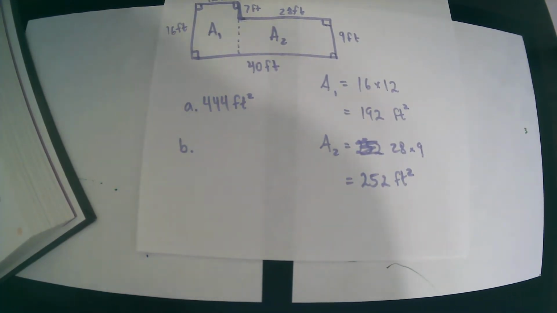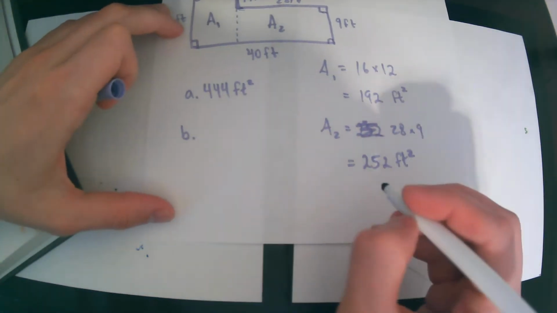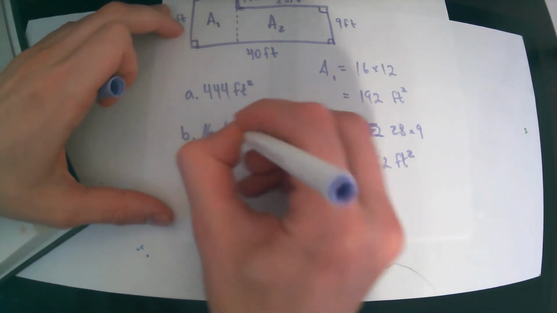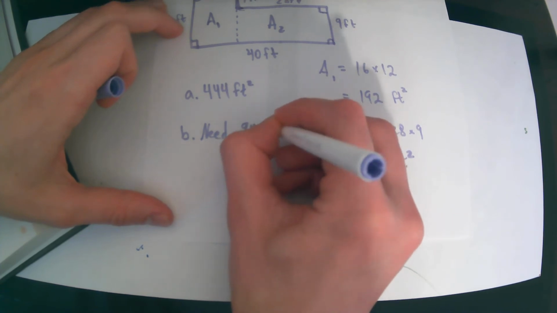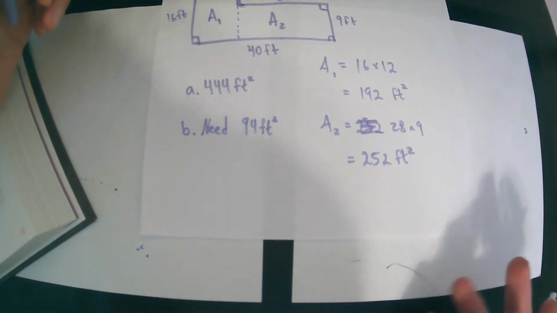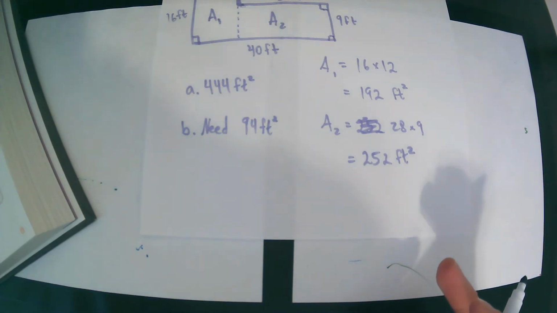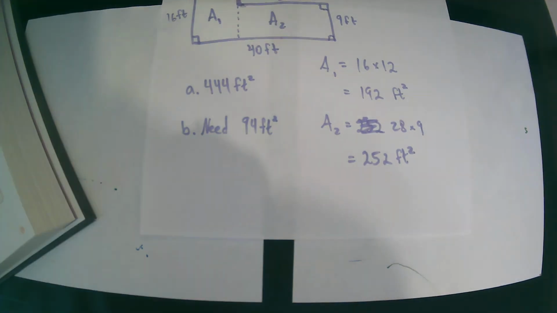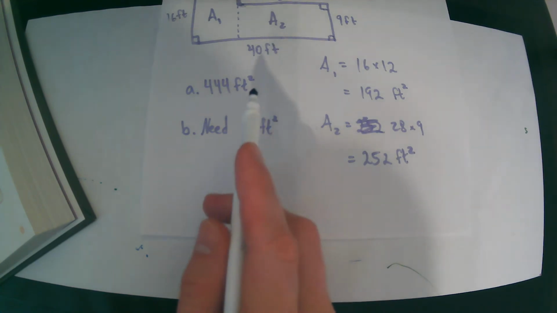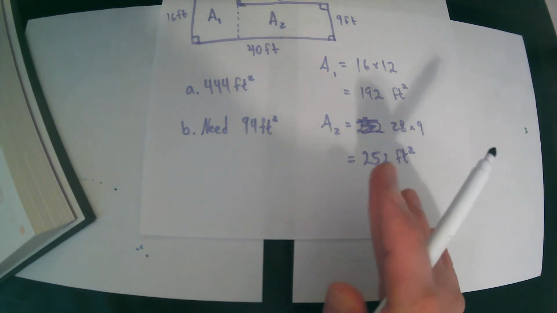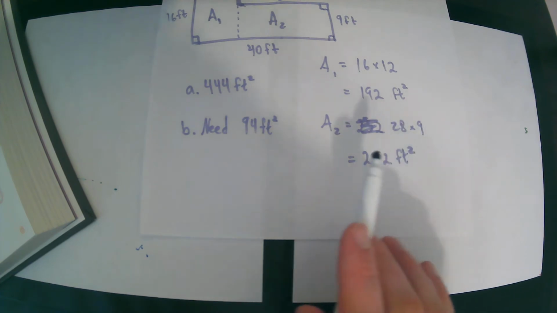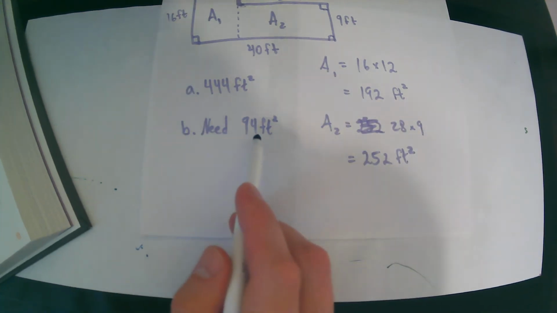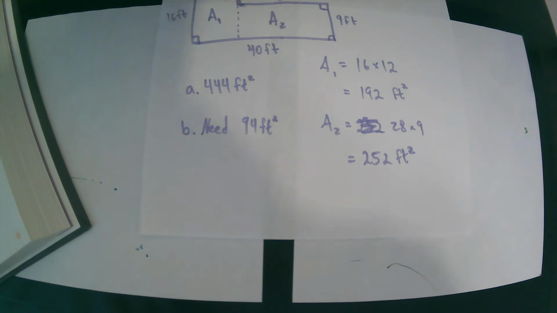So we definitely know we need 1 gallon. And how many square feet are left over after that 1 gallon is used up? So we need 94 feet squared to be covered, right? And that's, of course, just coming from the 444 minus 350. So we bought 1 gallon, which is going to cover 350 feet squared, or square feet, and we need this much more paint. So how do we figure out exactly how many gallons this would be?